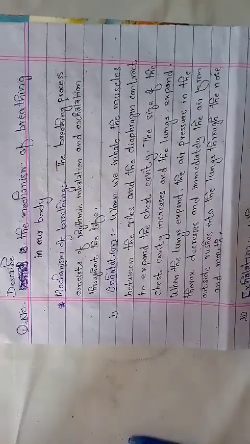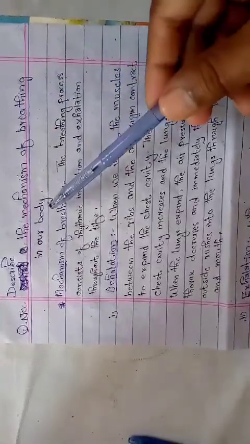So this was all about the human organs related to the respiratory system. We have discussed each one separately so that students can understand it easily and learn it by heart. Now we have to discuss the mechanism of breathing in our body.